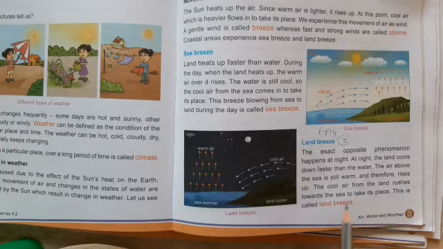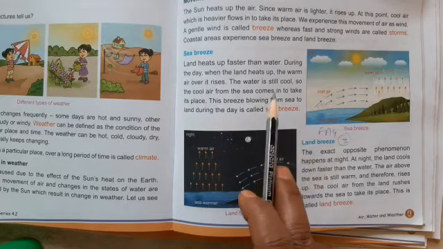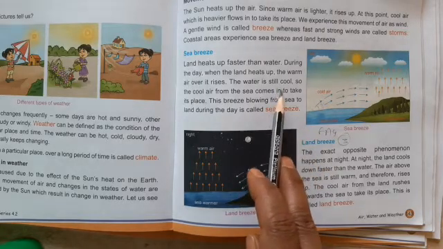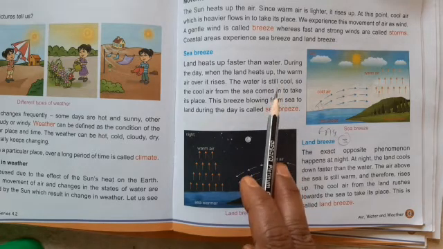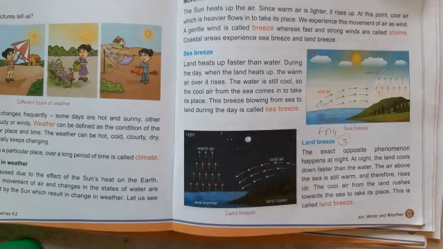This is called the land breeze. The exact opposite phenomenon of the sea breeze. Which one? Sea breeze's opposite is land breeze.